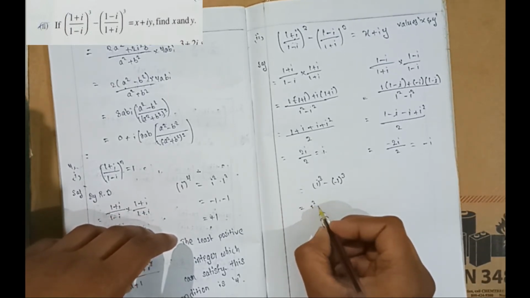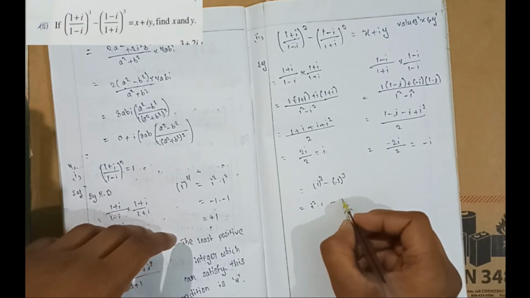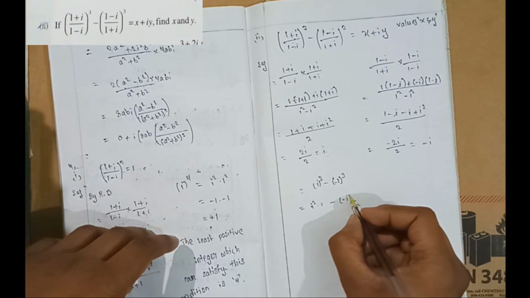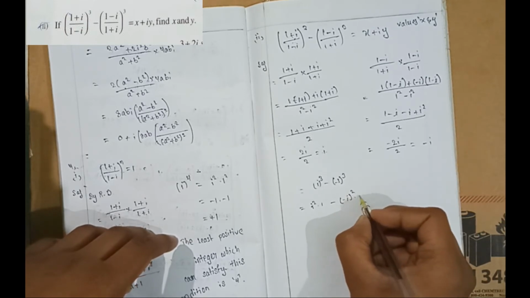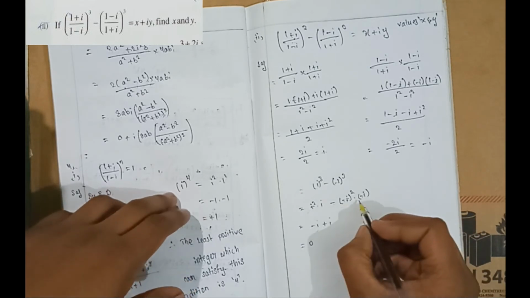i cube equal to i square into i, so minus i cube equal to minus i square into minus i. We have to apply the BODMAS rule.